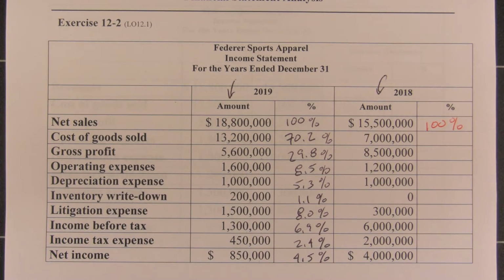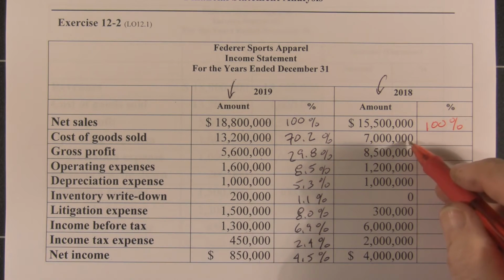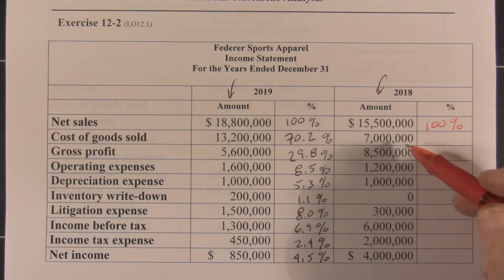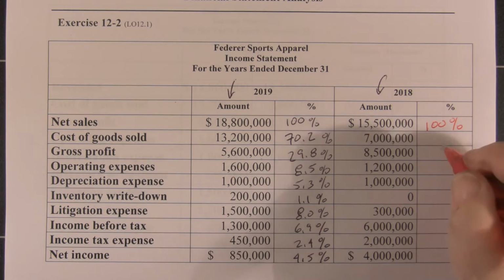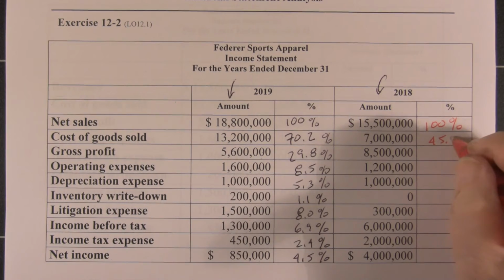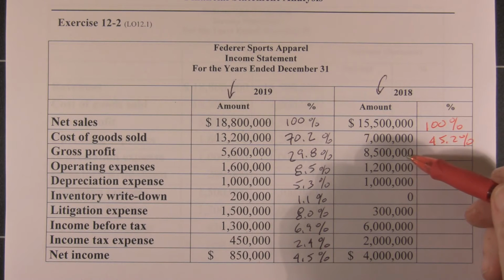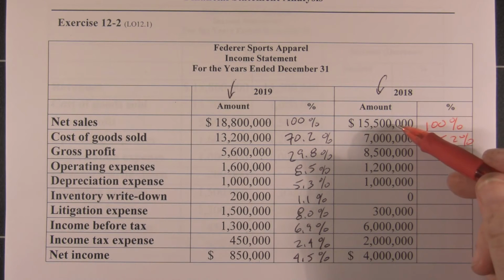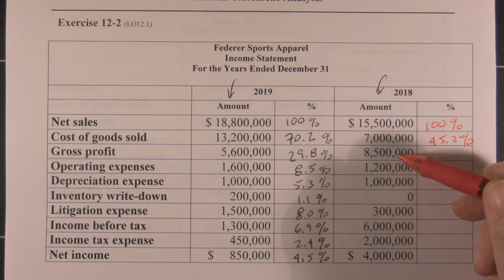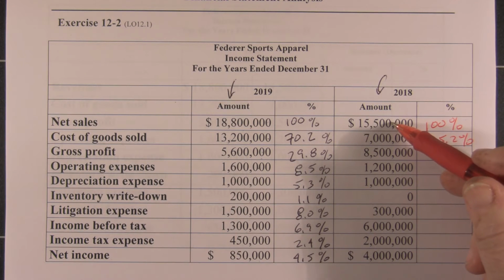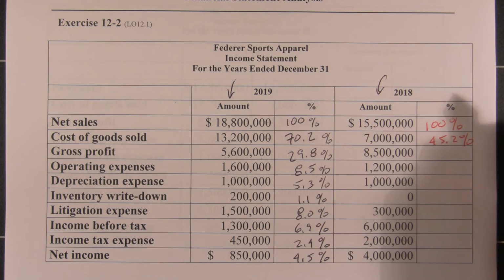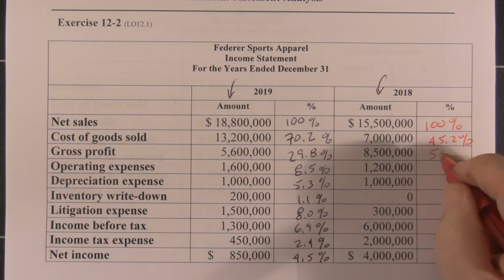What percent of 15.5 is 7,000,000? 7 million divided by 15,500,000, 45.2%. 8.5 million is what percent of 15.5 million? Take 8,500,000, divide by 15,500,000, and you come up with 54.8%.